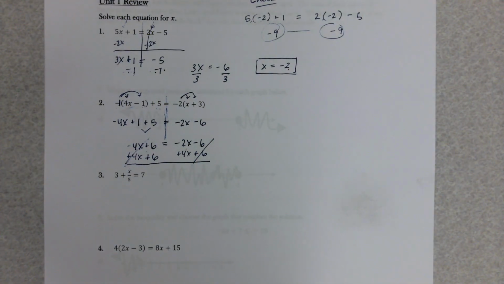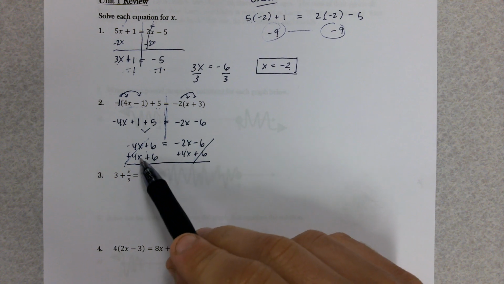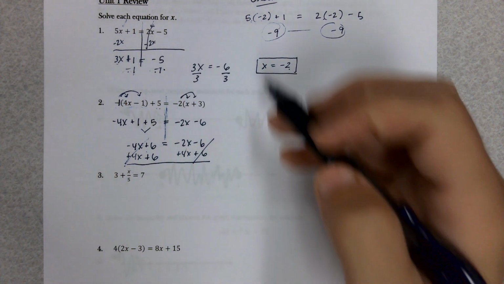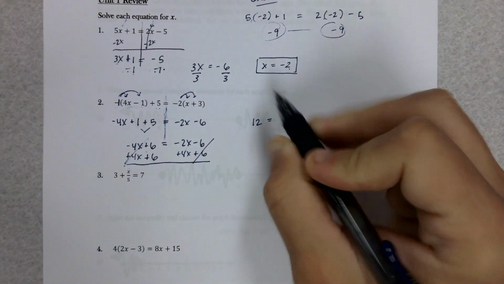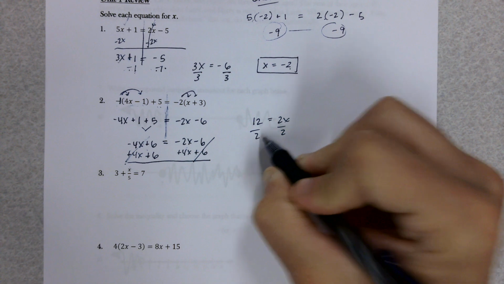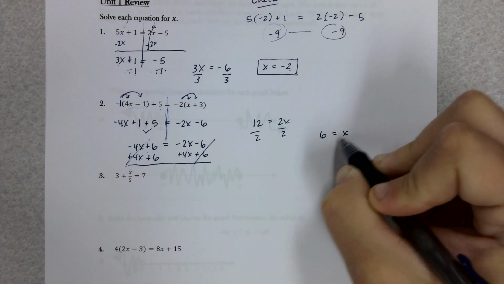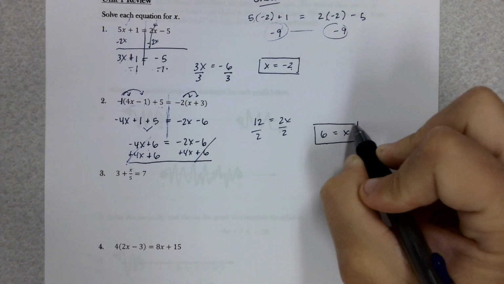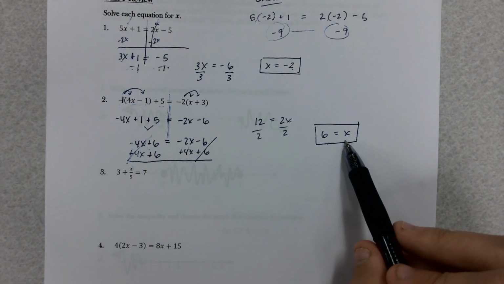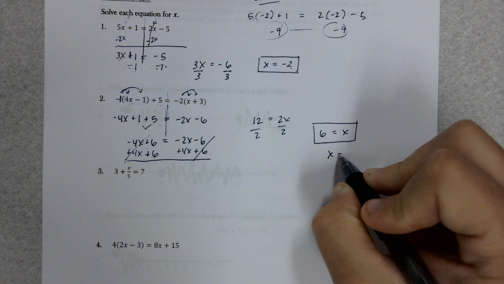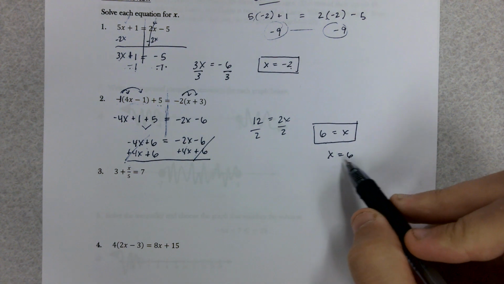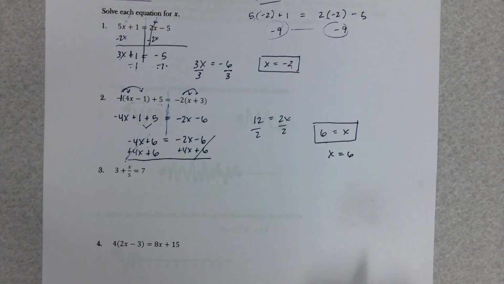So I'm adding my 6 to the left, I added my 4x to the right, and that's going to end up giving me a 6 plus 6, which is a 12. And then when I add my two variables together, a positive 2x, which I can then divide, and I can find my answer. Now, I know a lot of you think the variable has to be on the left side. That is not true. If you want to, you can rewrite it, but it means the same thing. 6 being equal to x, or x being equal to 6, is the exact same thing.